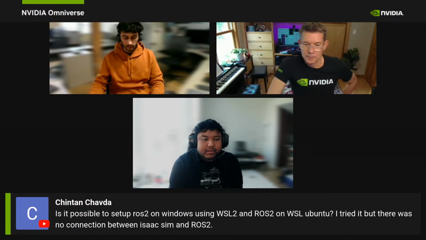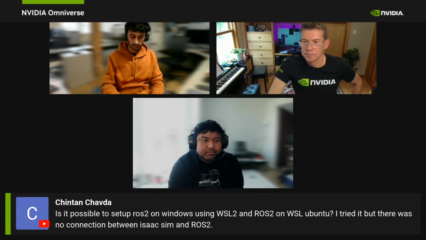The setup in our IsaacSim docs will help you unblock that, which will finally enable connection between IsaacSim and ROS2 on WSL. Thanks for that. I'm pasting the corresponding doc link in the chat as well, so people can take a look. We have those instructions in the IsaacSim ROS2 installation setup page itself, so that is probably the best place to unblock you.